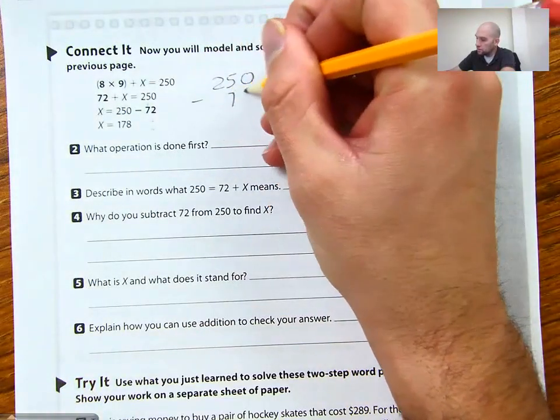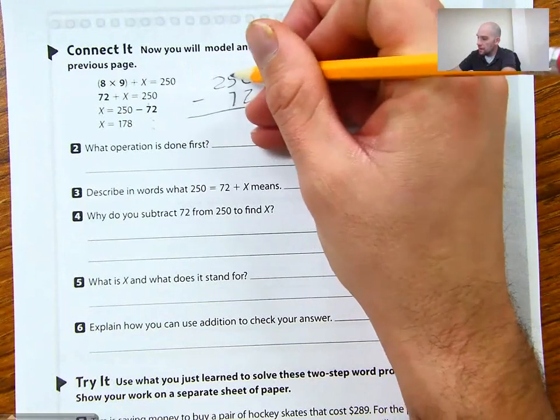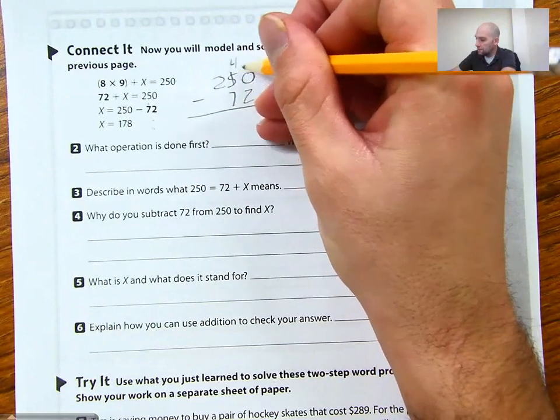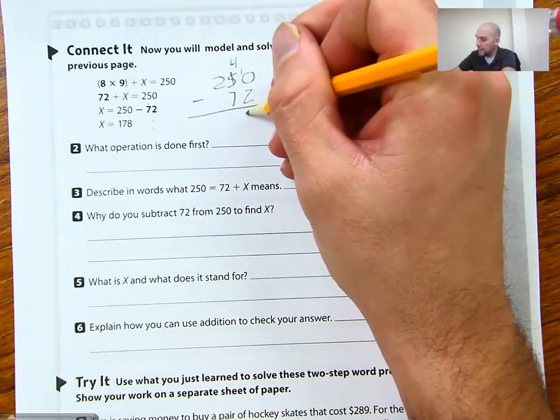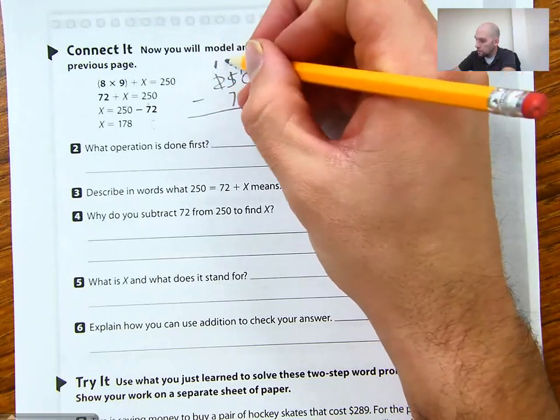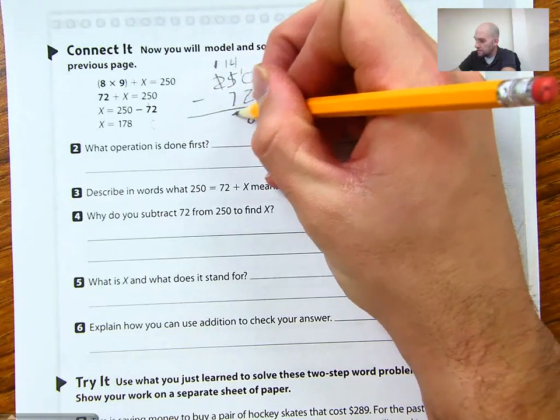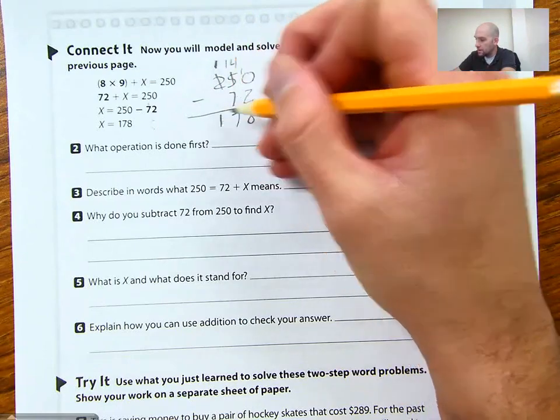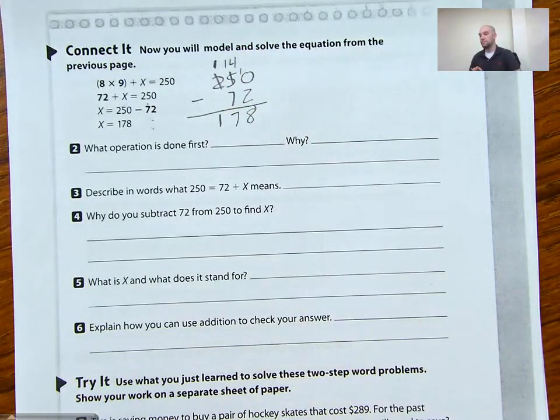If we do 250 minus 72, we're going to have to borrow from our 5, make that a 4. 10 minus 2 is 8. We're going to borrow from our 2, we can make it a 1. This will be 14 minus 7 is 7. And then we bring our 1 down. We get 178. Now it asks us which operation is done first. Well, we have to do the number that's in the parentheses first.